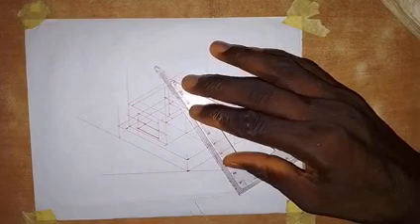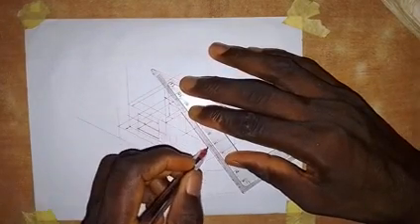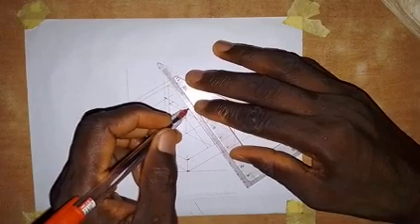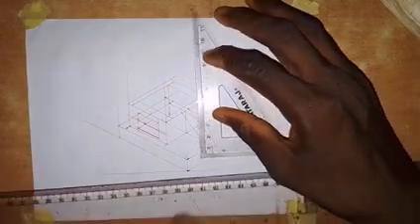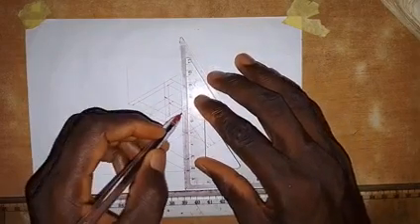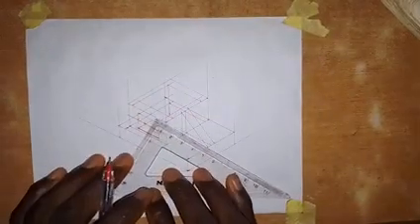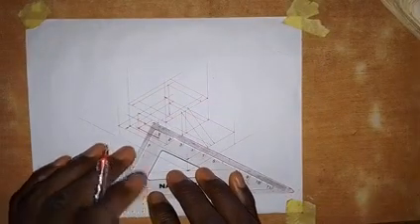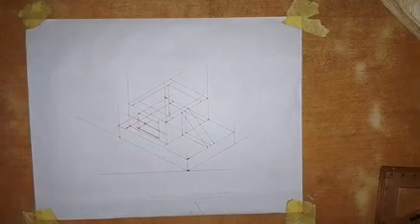Then we are going to join this point together with this. At this point, we draw a vertical line, and here we draw a vertical line. Then we join these 2 points together like this. Alright, so we have completed it.